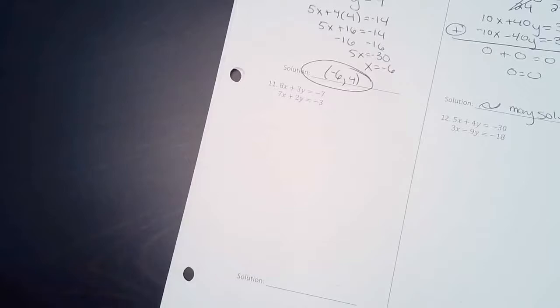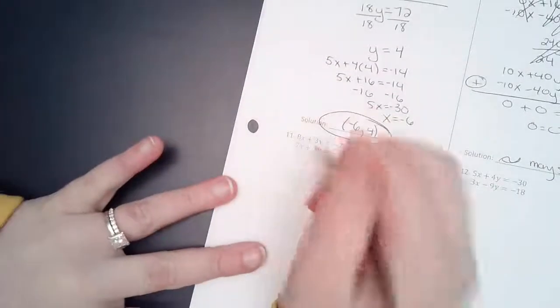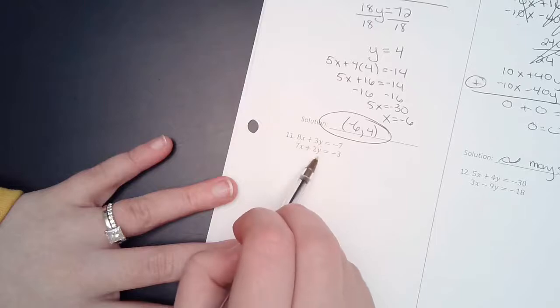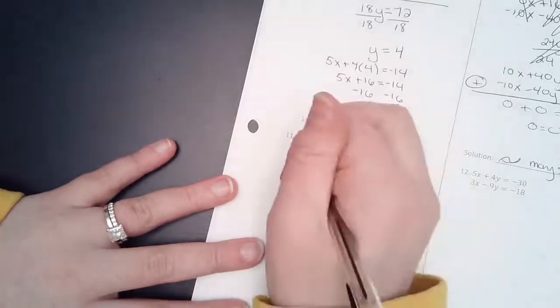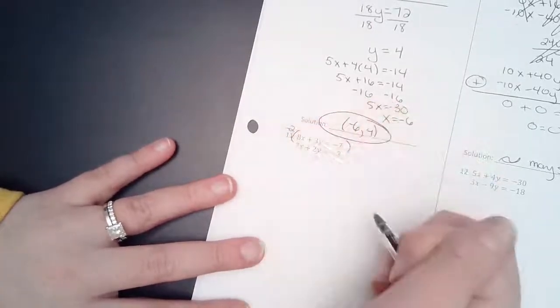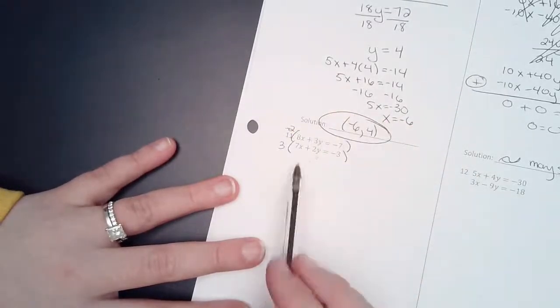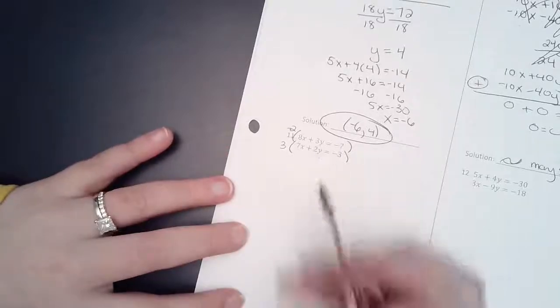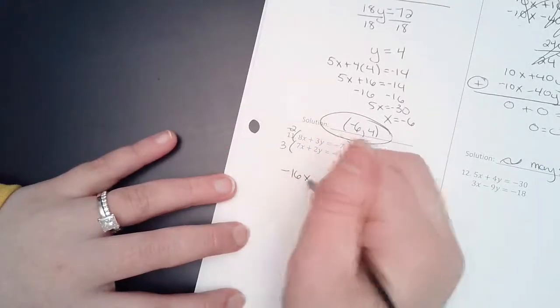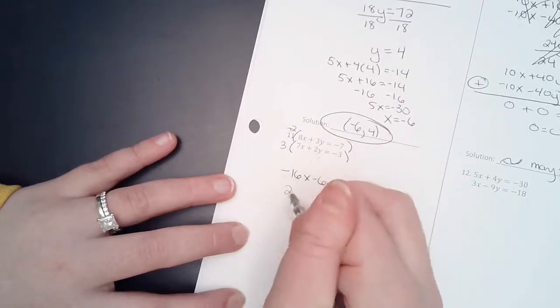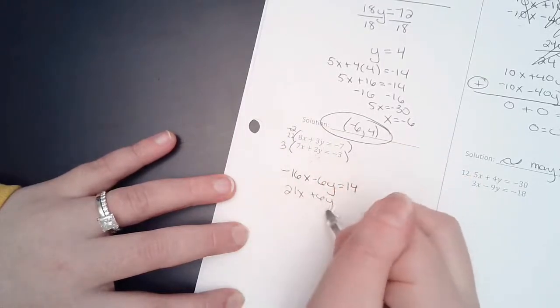I have an 8x plus 3y equals negative 7, and I have a 7x plus 2y equals negative 3. I'm going to change my y's. 3 times 2 is 6. I just need to make one of them negative. So 3 times a negative 2 gets me negative 6. So therefore, I'm going to multiply this line by a positive 3, so that 3 times 2 is a positive 6. Negative 16x minus 6y equals 14. 21x plus 6y equals negative 9.